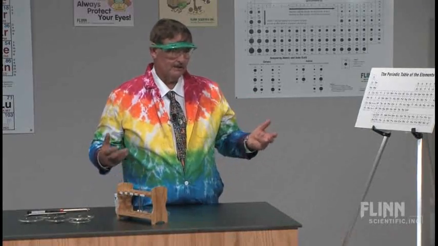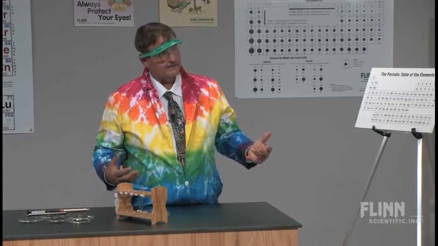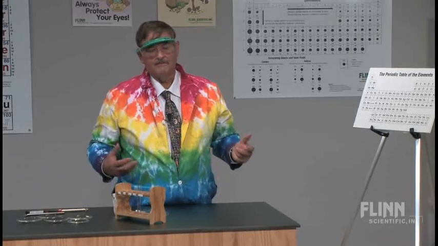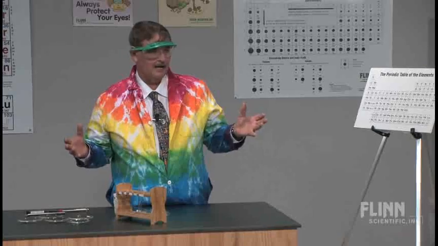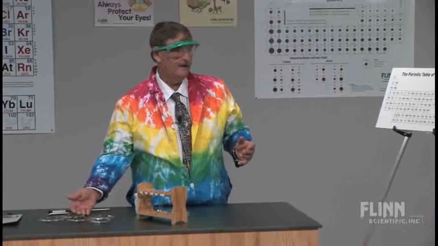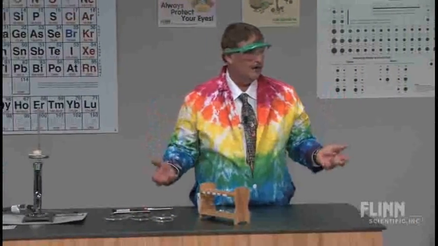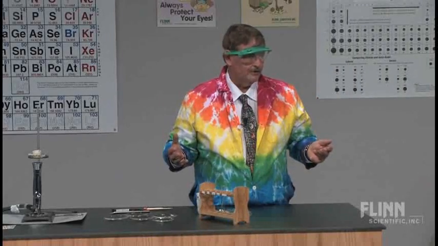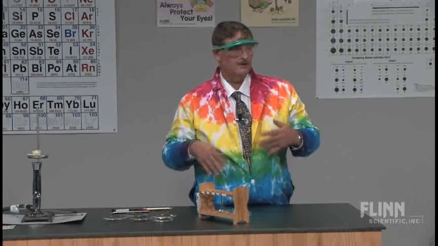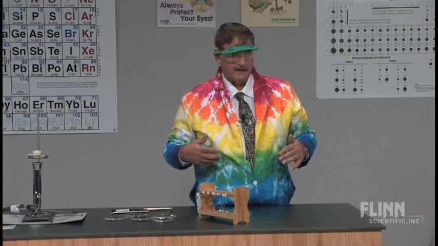Everybody knows what glass is, but there are many different kinds of glass. So you have to explain to the kids, well, what kind of glass do you think an evaporating dish is, or a watch glass is, or the glass that's in your windshield in your car, and so forth. And so they can come up with quite a list of different types of glass.